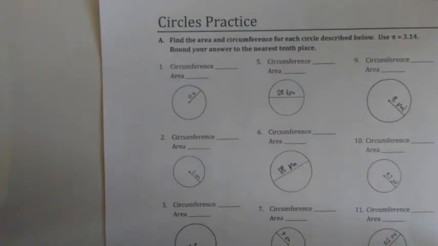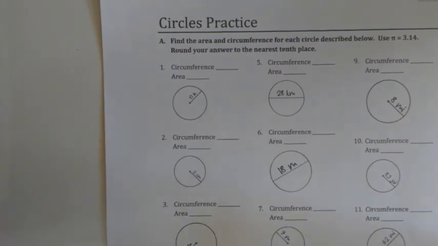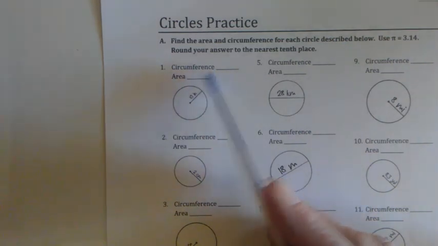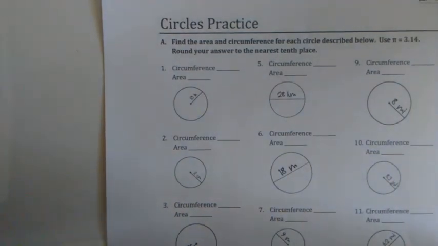Okay, here we are on page 7 of 9. Circles practice. Find the area and circumference for each circle described below. Use pi equals 3.14. Round your answer to the nearest 10th place. So they give us a diagram. They're showing us the radius, right? Not the diameter. And they're asking for the circumference and the area. Okay, so let's make this a little bigger.